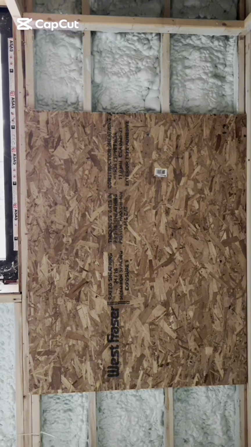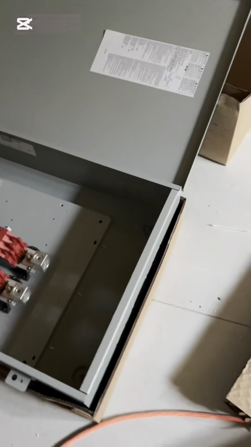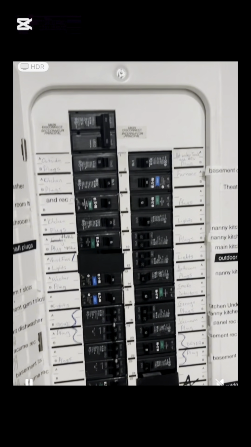Neutral and ground should only shake hands one time, at the main service. If they shake hands again in the sub-panel, current splits and metal parts carry load current. So the causes are: neutral bonded at service and sub-panel, bonding screw not removed, neutral touching enclosure, improper bonding jumper. You can refer to code reference OESC Rule 10-206 and 10-204. Why is it dangerous? Metal parts become energized, heat buildup, shock risk, nuisance AFCI and GFCI trips, inspection failure.